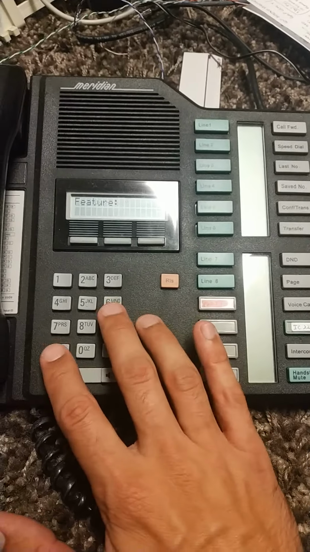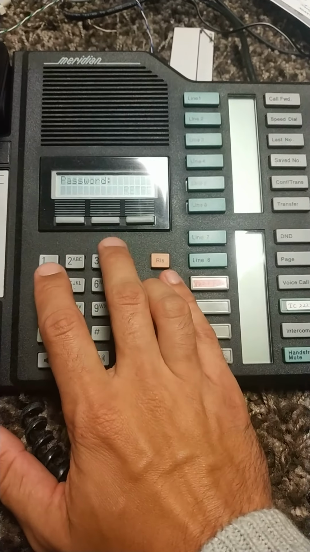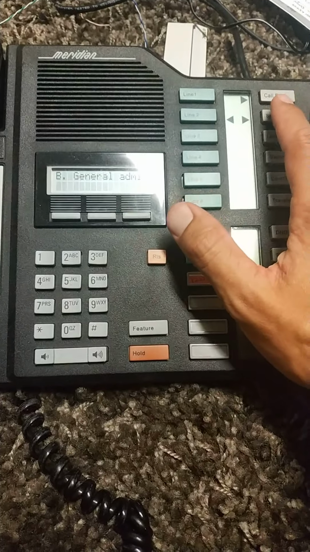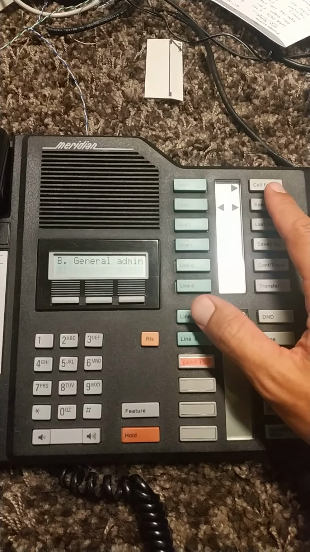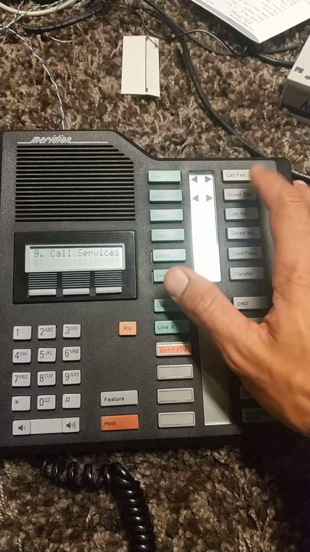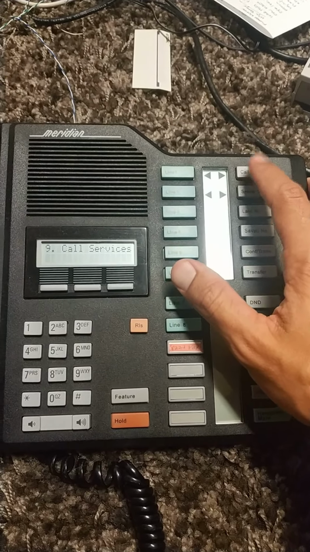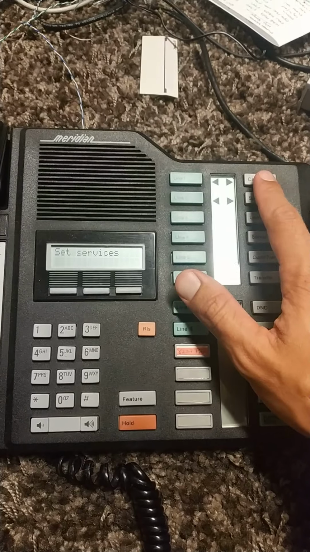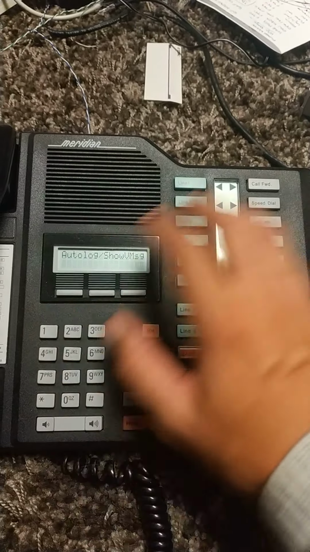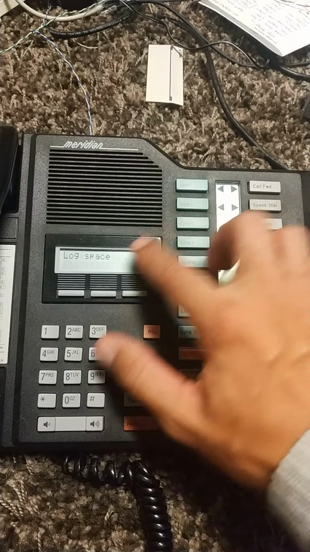So I'm going to go back over here to my programming phone. We're going to do feature 266-344. Password 266-344. Then we're going to go to general admin. Let me adjust this so that you can see it a little better. There you go. General admin. Next, we're going to go to call services, which is number 9. Then we're going to go to set services, and we're going to show sets. So 221, and you're going to go next, and then you're going to go log space.